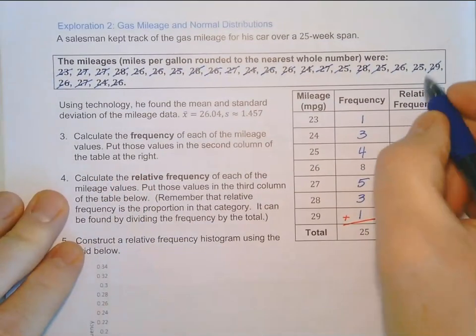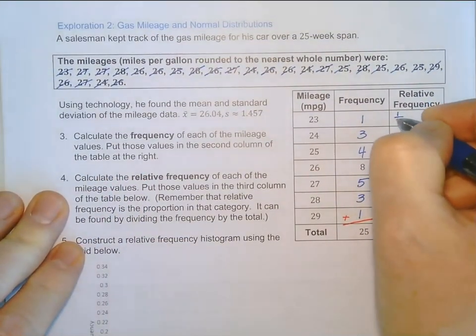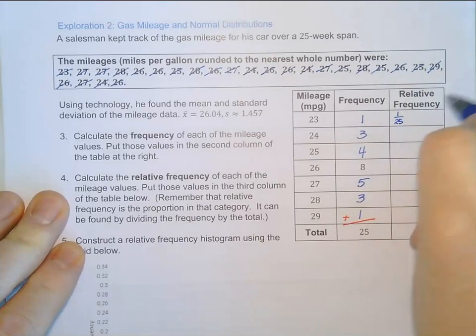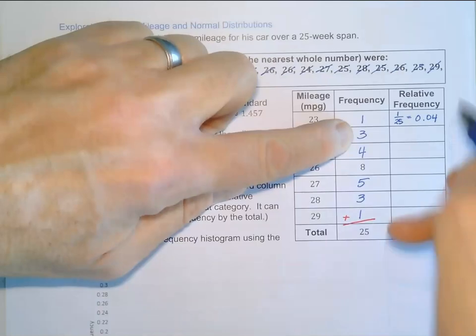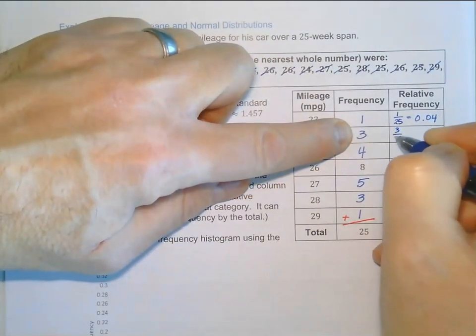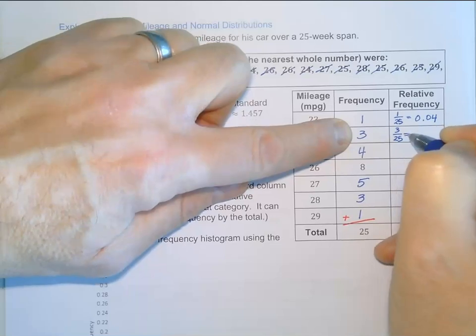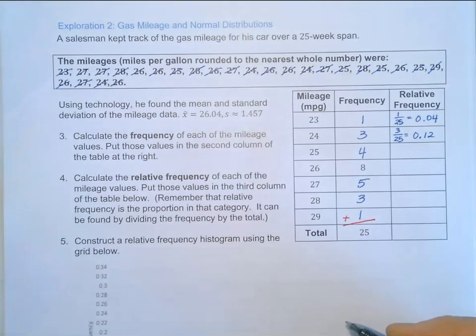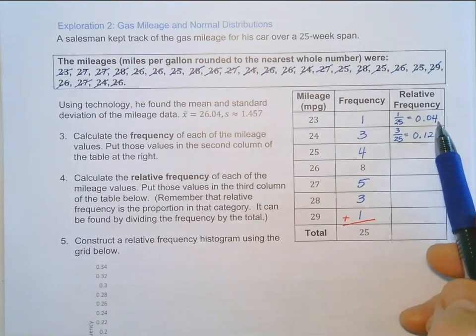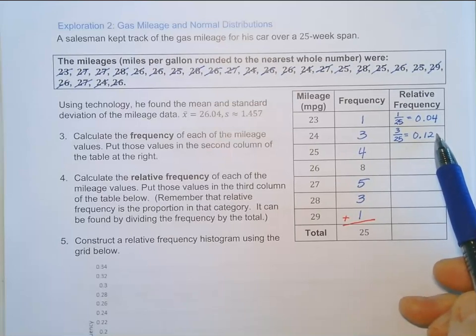So I'll write here, this is 1/25th. And when you divide that, that's 0.04. So this one's going to be 3/25, which is 0.12. It's telling the percent of those numbers in the list. Does that make sense? So there was 4% of the numbers that were 23. There were 12% of the numbers were 24. Does that make sense? Okay.